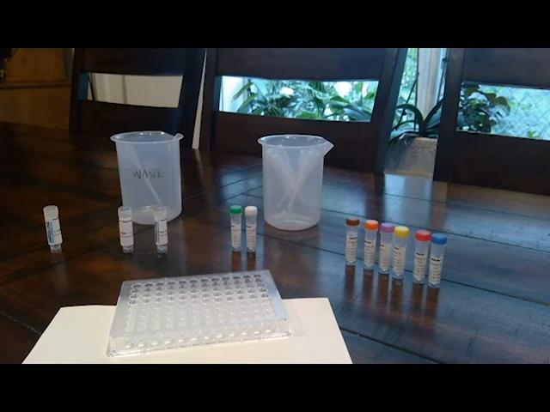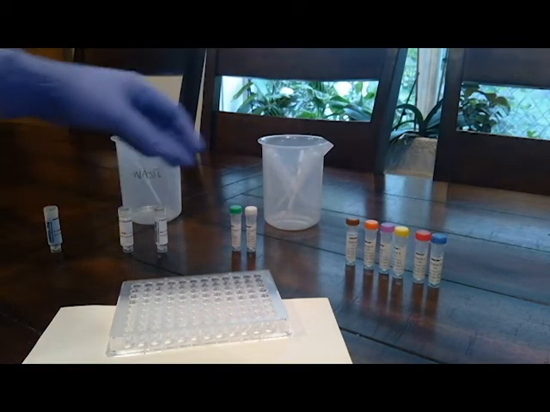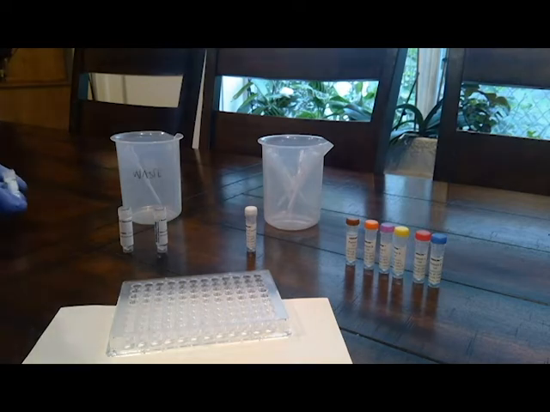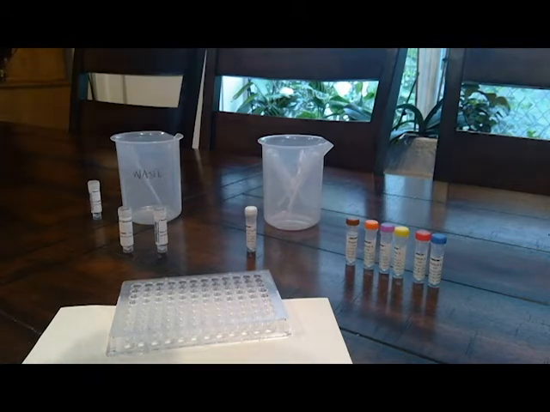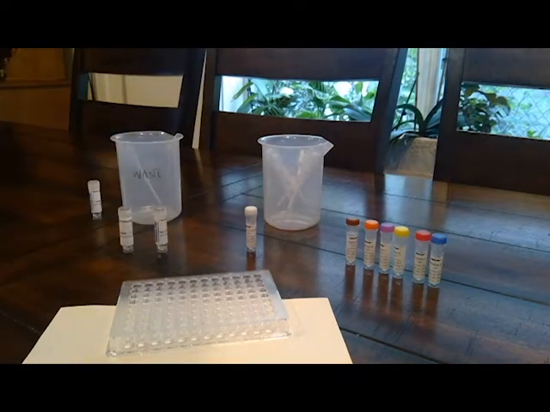We'll start with the positive controls, which go into wells A1, A2, and A3. What I like to do is start a pile of the stuff that we've already used. All right, so positive controls go in A1, A2, and A3, and it's 3 drops each.